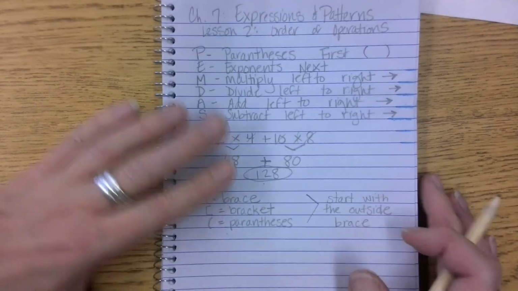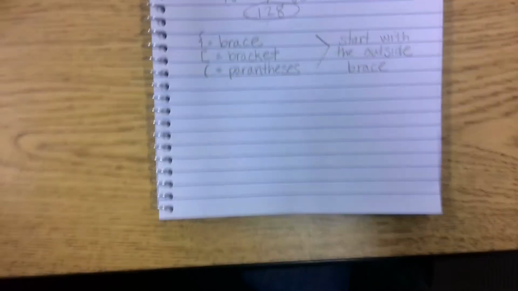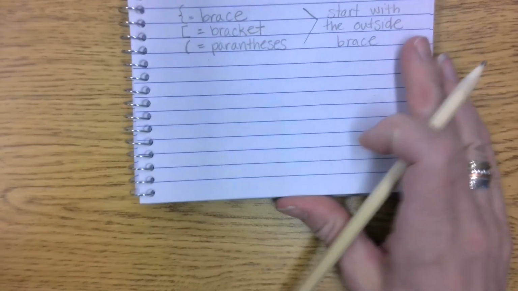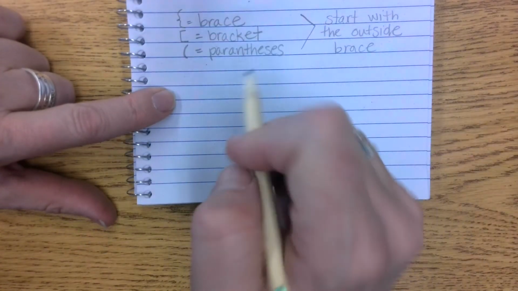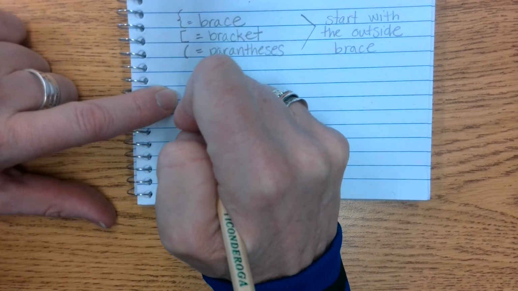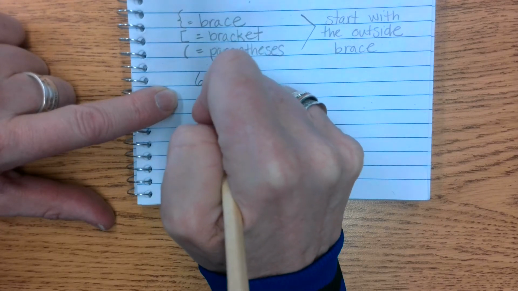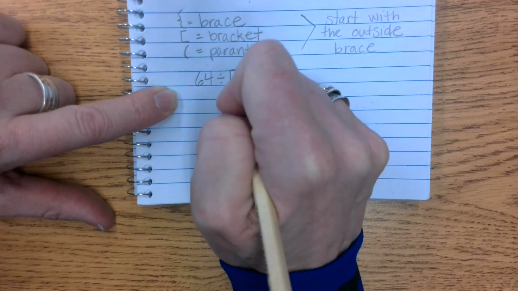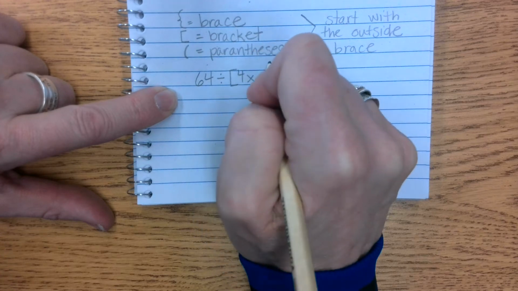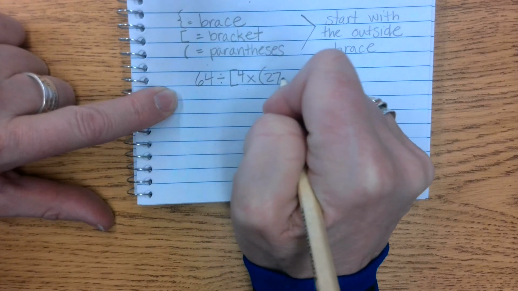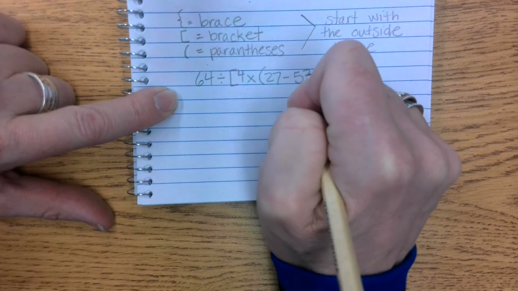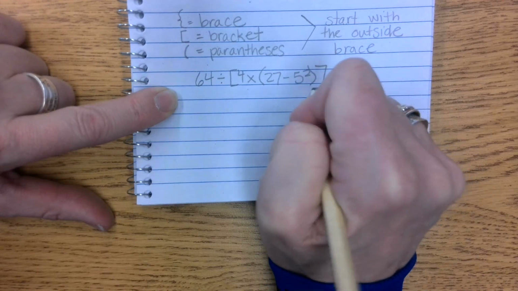So let's go ahead and do one on here without their writing. It'll be a lot easier. So don't worry if you didn't understand that one. So here's my expression. We want to evaluate this expression. So it's 64 divided by 4 times, parentheses, 27 minus 5 squared, then parentheses and brackets.